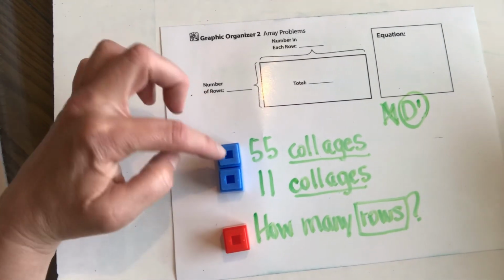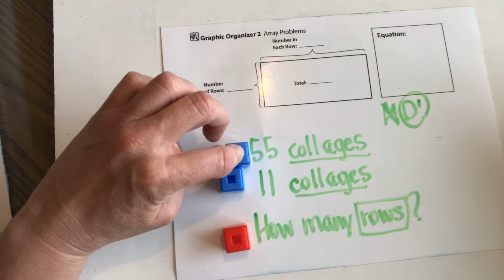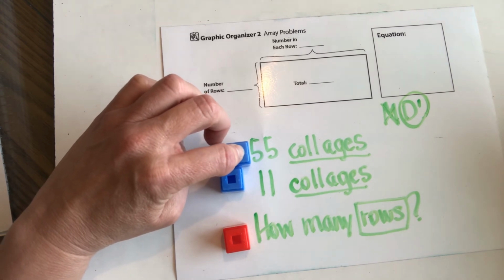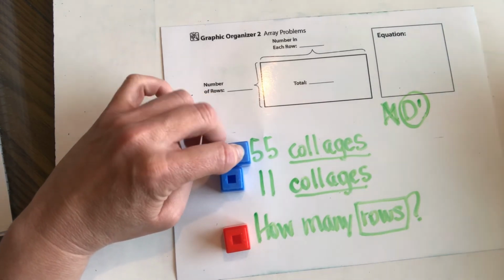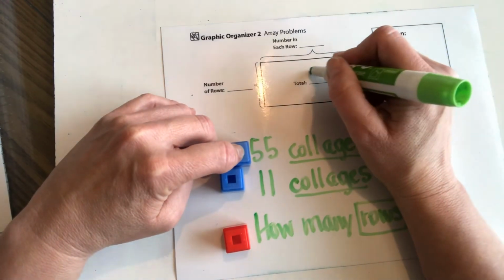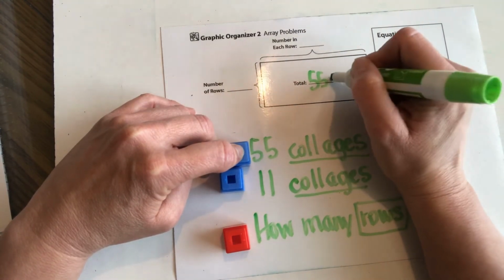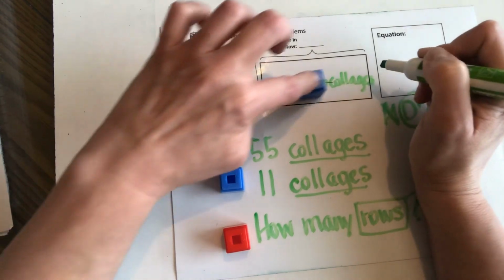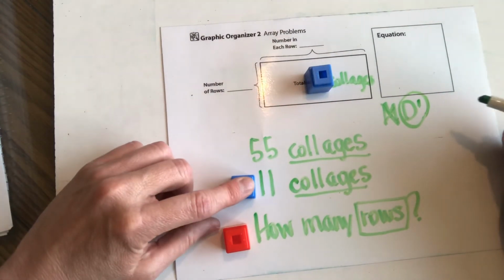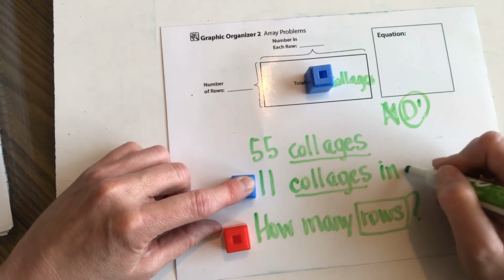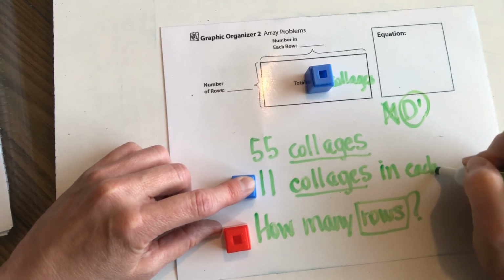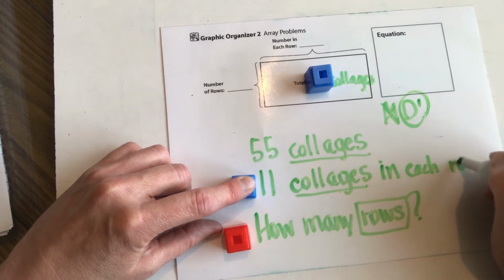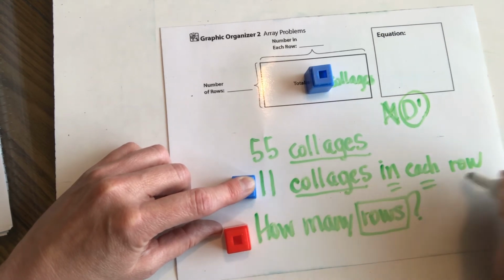So let's go through this. The 55 collages that the kindergartners have for the art show, is that all of them or part of them? Well, it's all they made. It is the total. The 11 collages in each row, I forgot to do that, that's very important.